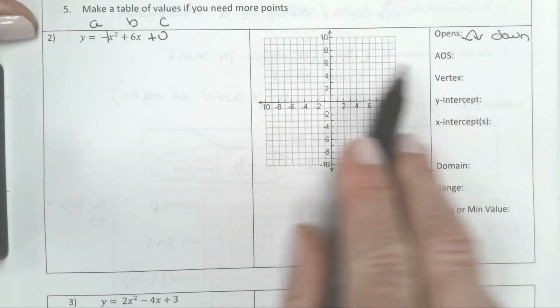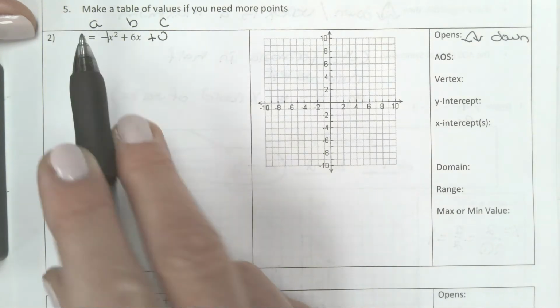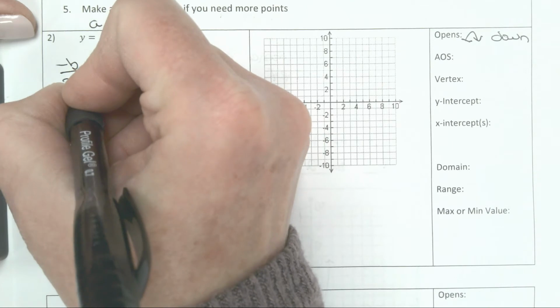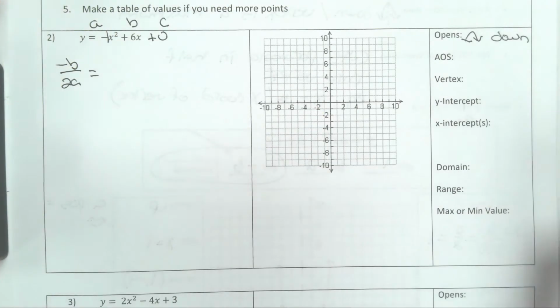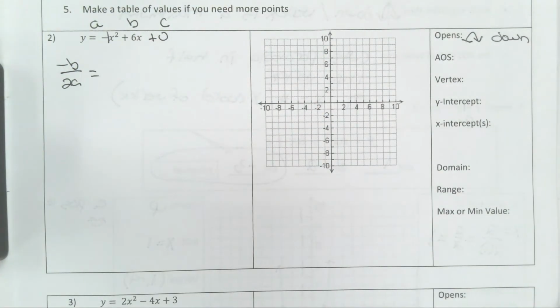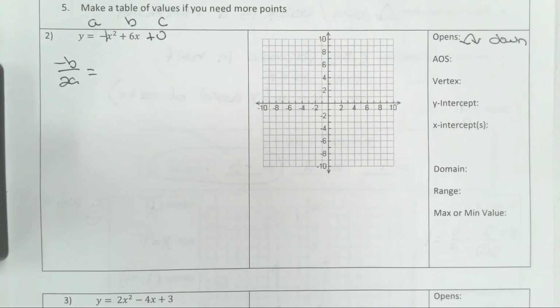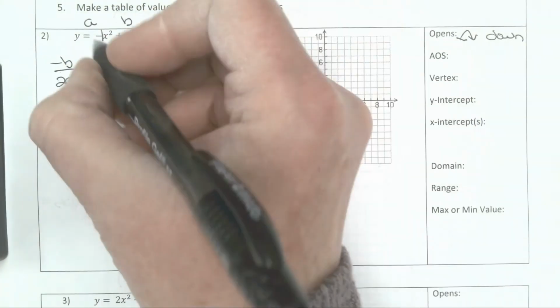What is my axis of symmetry? You find your axis of symmetry by doing -b over 2a. So let's see. So then we're going to find the axis of symmetry by doing -b over 2a.